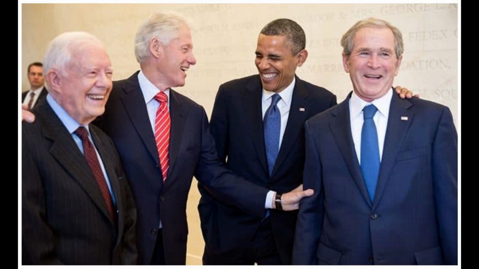I do solemnly swear or affirm that I will faithfully execute the office of President of the United States, and will to the best of my ability, preserve, protect and defend the Constitution of the United States.